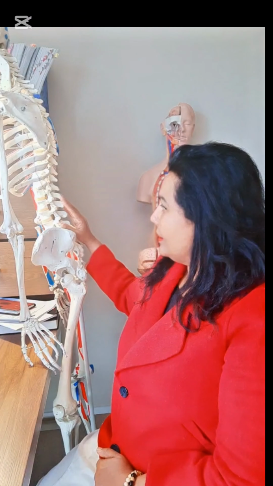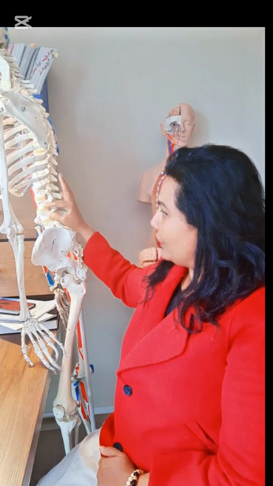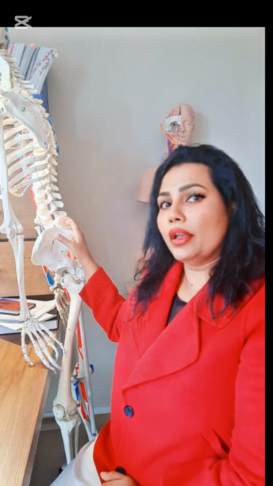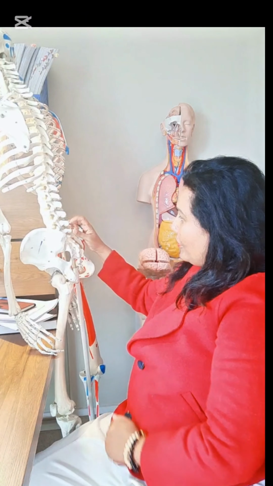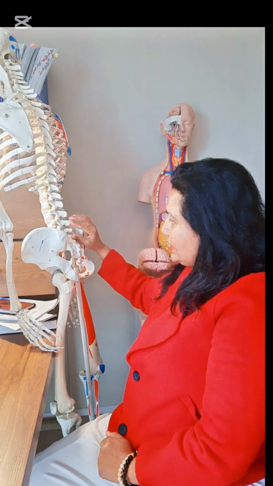Actually, the most common lumbar spine problem is disc bulge. You can see that this is the lumbar region, this is the disc, this is the bulge. The most common problems are disc bulge and disc herniation, most commonly at lumbar 4, lumbar 5 and sacrum 1. This area is mostly affected when you carry weight, and it can also compress the nerve root.